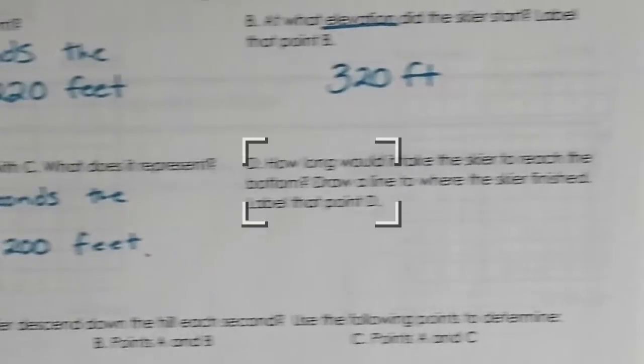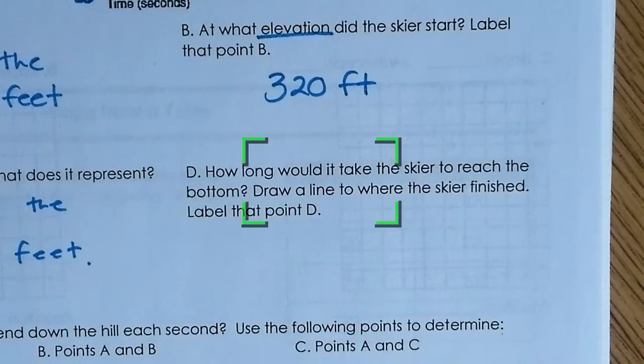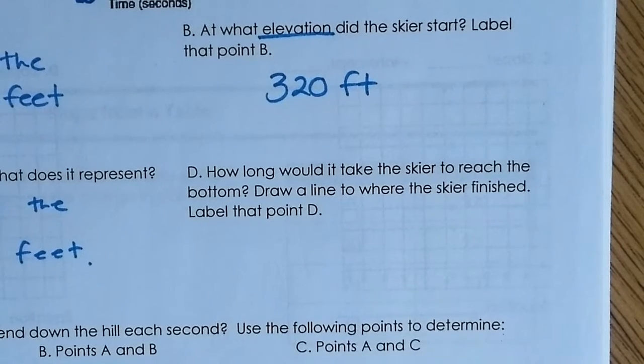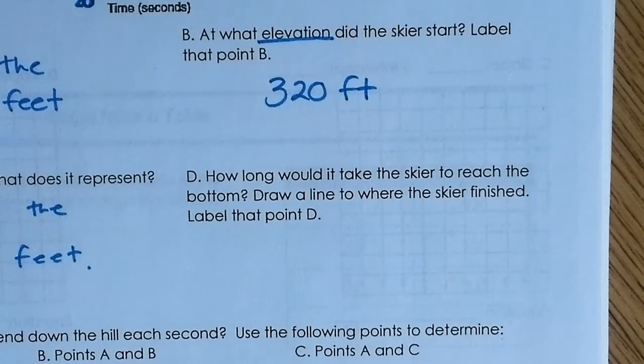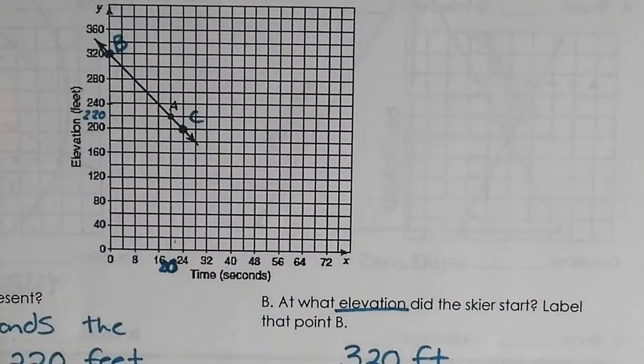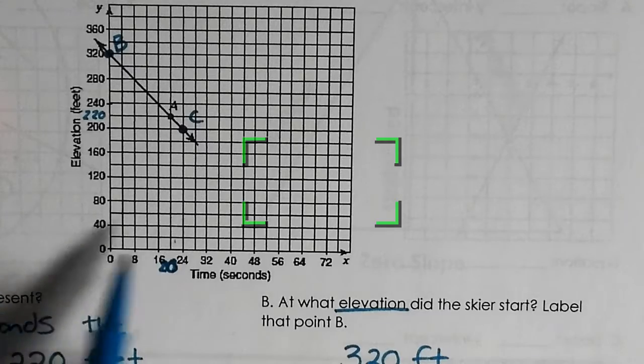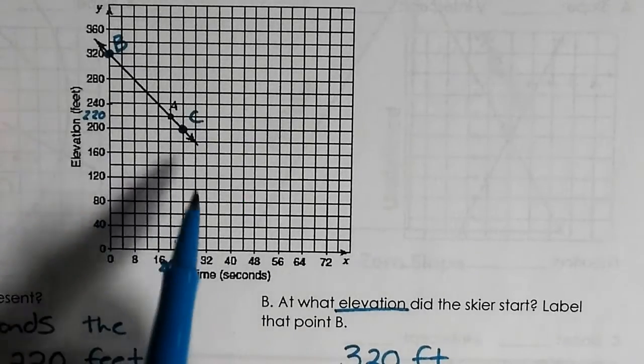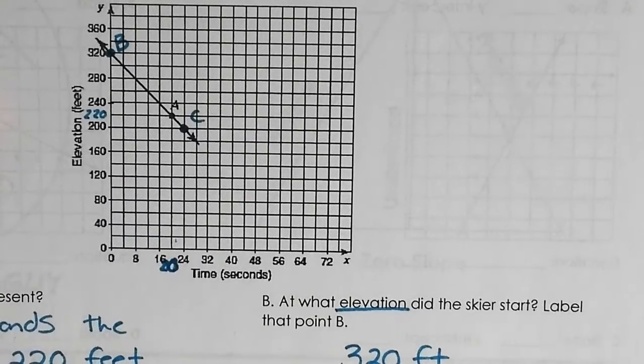Let's check out D. It says, how long would it take the skier to reach the bottom? Draw a line where the skier finished. Label that point D. So we have to keep the line going all the way until he hits the bottom of the mountain, which I'm guessing would be at 0 elevation. So when will the skier hit 0 elevation? We have to continue to draw that line.